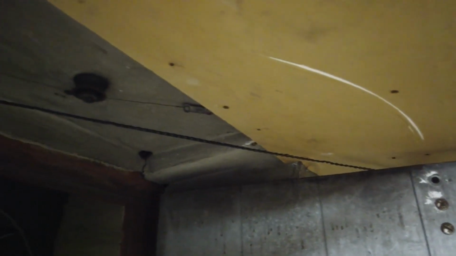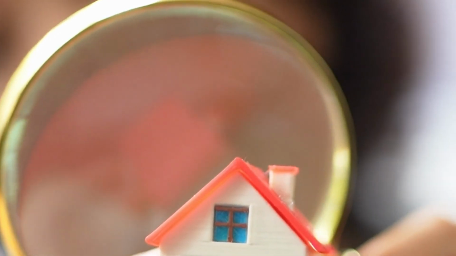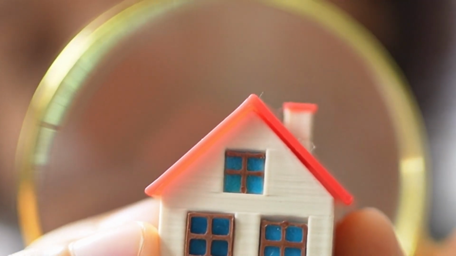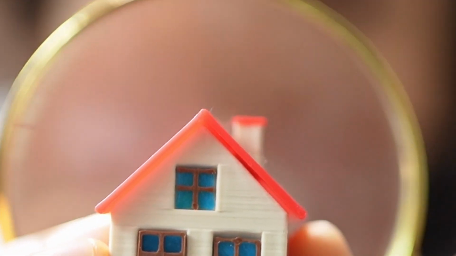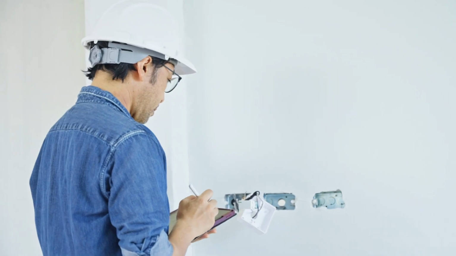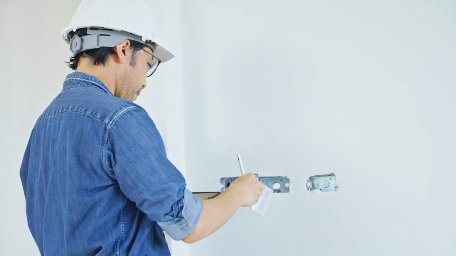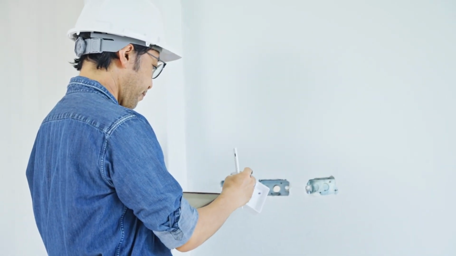Identifying red flags during the property inspection is essential to avoid costly surprises down the road. Common red flags include outdated or malfunctioning systems, structural damage, mold or mildew growth, and deferred maintenance. Addressing these issues promptly can help prevent larger problems and expenses in the future.